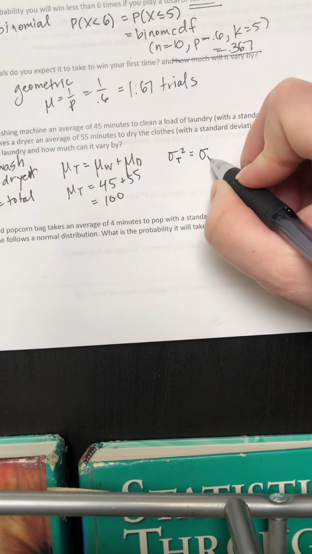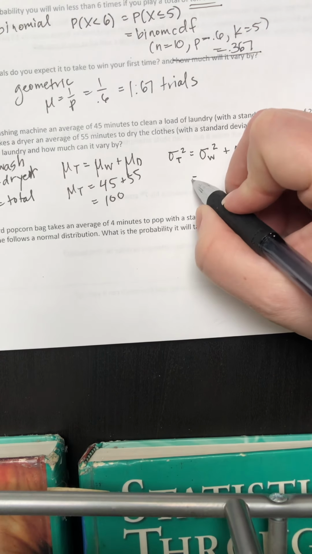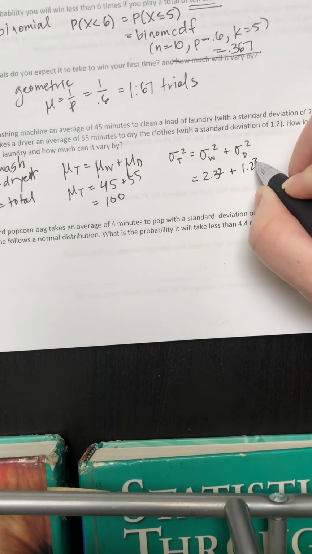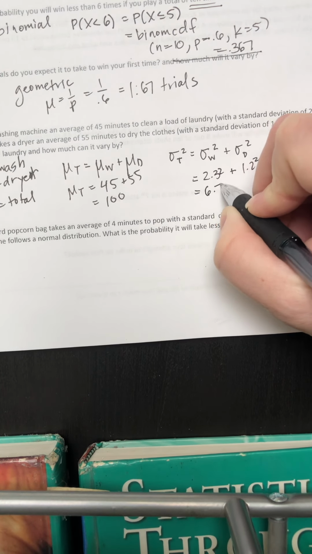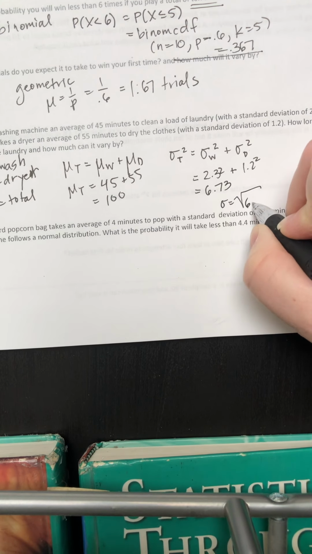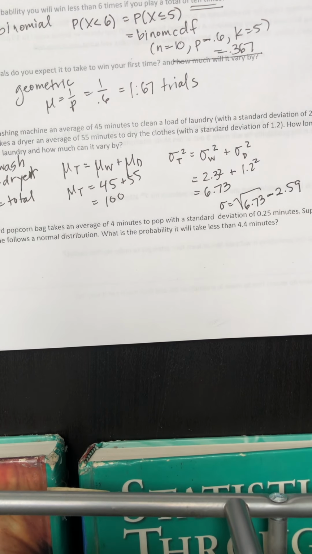So I'm going to square each standard deviation, to find the variance of each. That would be 2.3 squared plus 1.2 squared, and that comes out to 6.73. The standard deviation is the square root of this, so that would be 2.59. So I expect on average my laundry to take 100 minutes, but it can vary by 2.59 minutes.